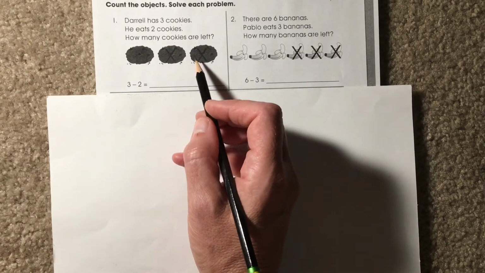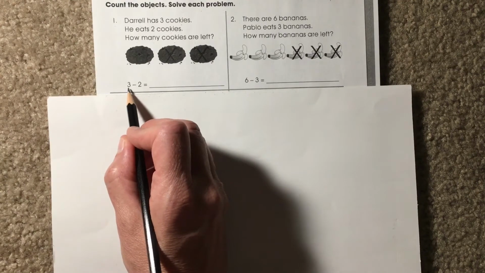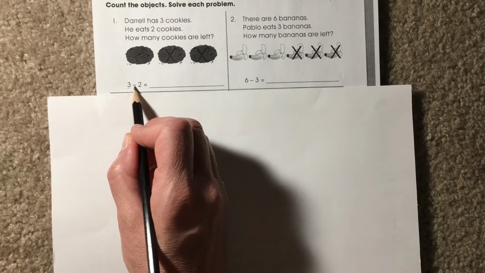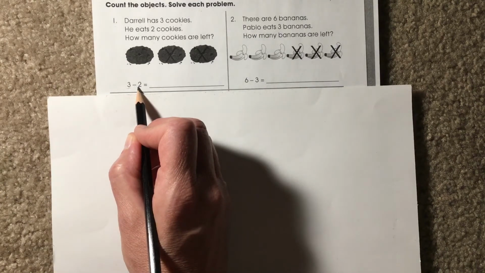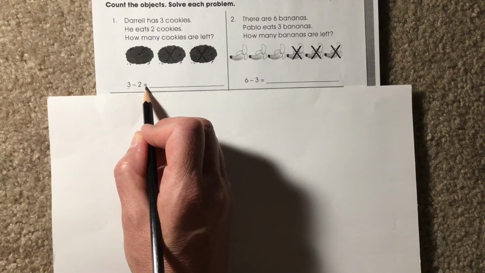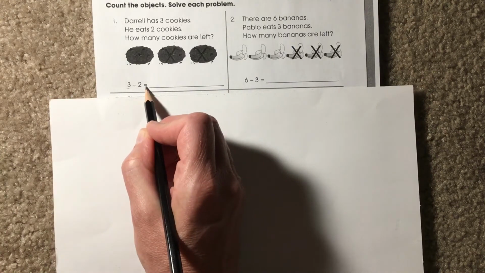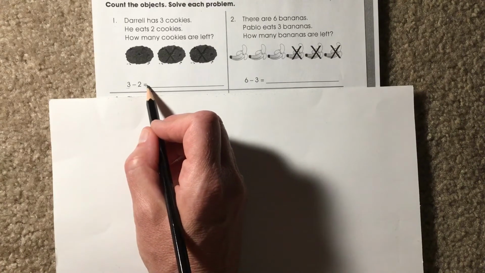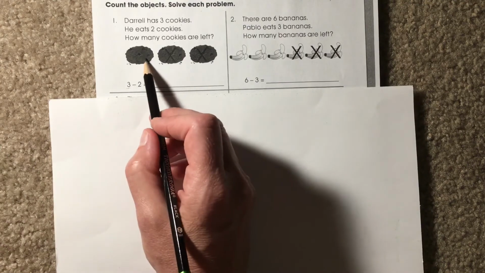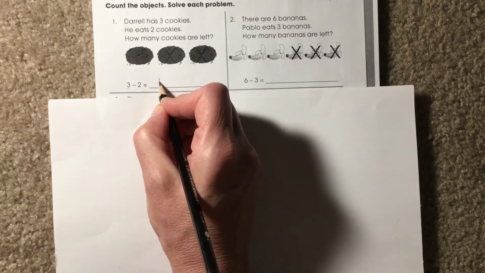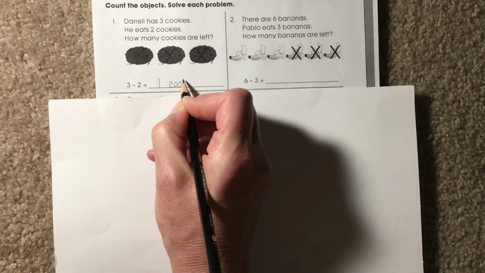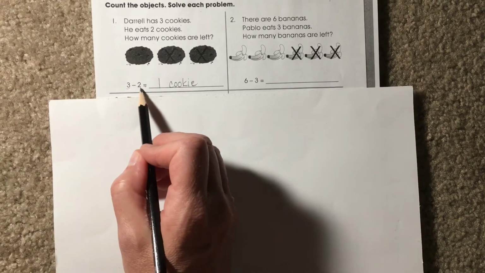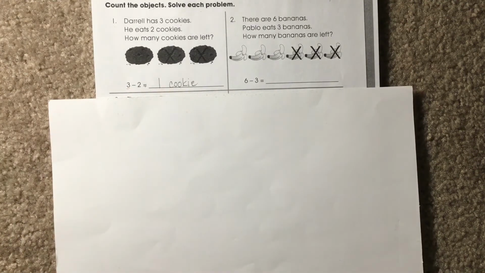All right, so here's our number sentence. Daryl started out with 3 cookies. He took away or ate 2 of them. And that equals how many? How many cookies are left after Daryl eats 2? 1. 1 cookie is left. So 3 take away 2 equals 1 cookie left.